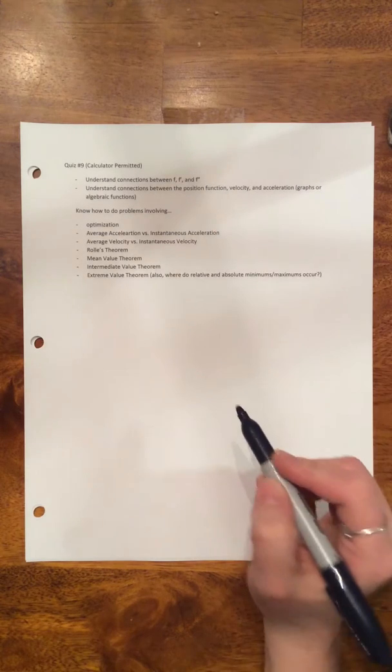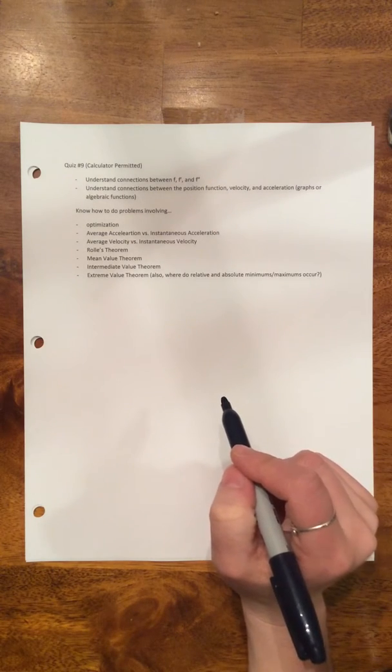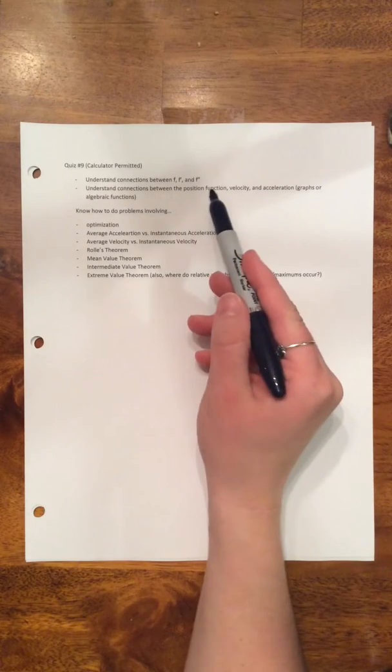So a couple things. This is on a list that I'm going to give you in class, but if you don't have it, I'm going to read this here anyway. Understand the connection between f prime and f double prime. So go back through your notes. Make sure that you know what the connections are between f prime and f double prime.